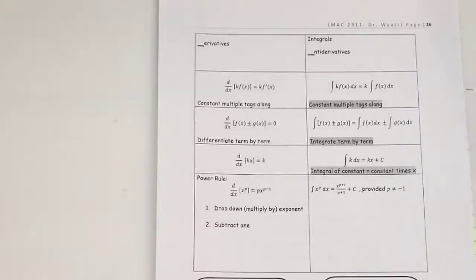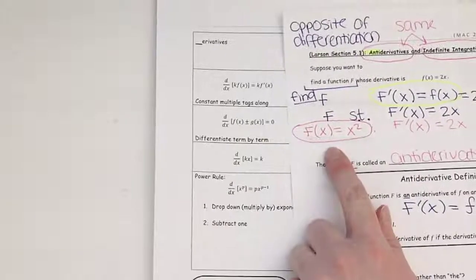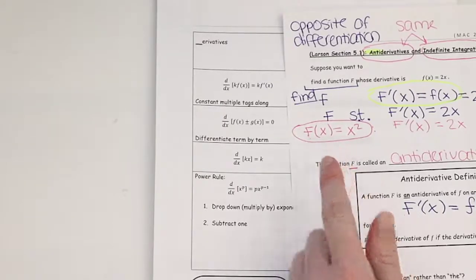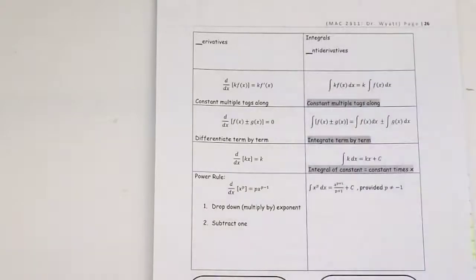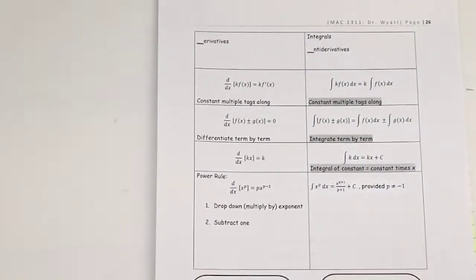Okay, so again, the big issue here is that you cannot just be randomly guessing, well, I think the function should be x squared or the function should be x cubed. We need some sort of integral rule for this. And so that's what we're going to see on page 26: we're going to be talking about the integral rules, or antiderivative rules, that you would have associated with finding the antiderivative.